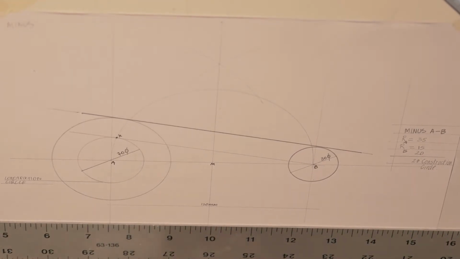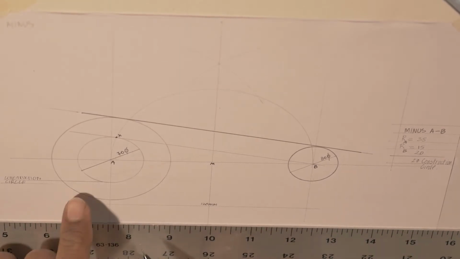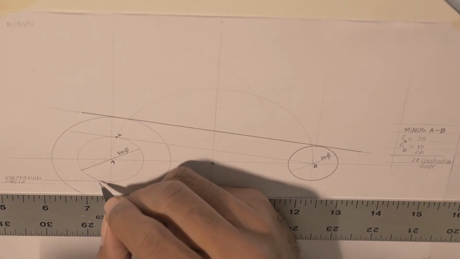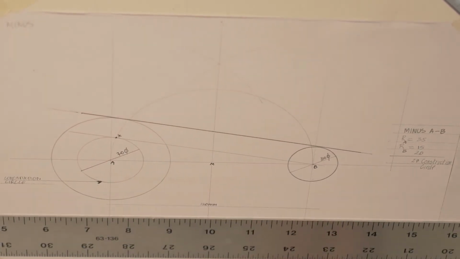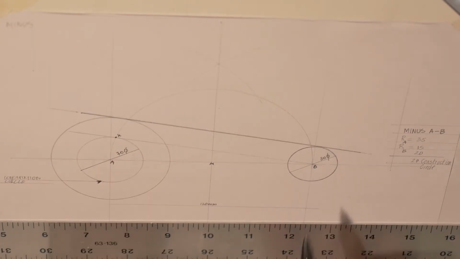So once we have it set up, we take circle A and we minus circle B. So 35 minus 15, we get 20. And at 20 millimeters is our construction circle, which is right here. I'll just put an arrow indicating where the construction circle is so that you guys can see. That's our construction circle.